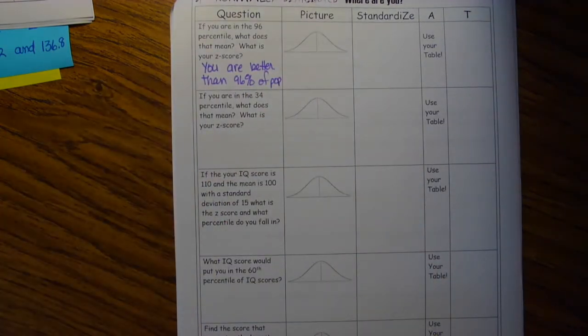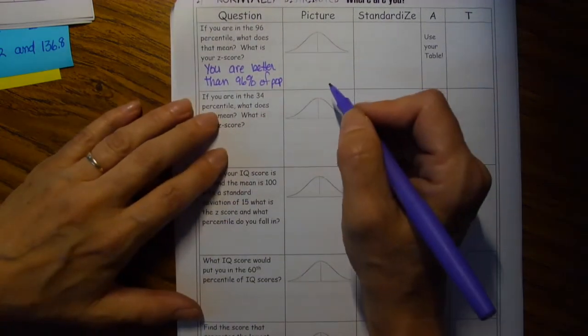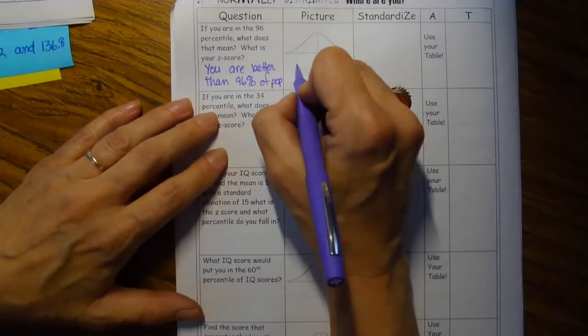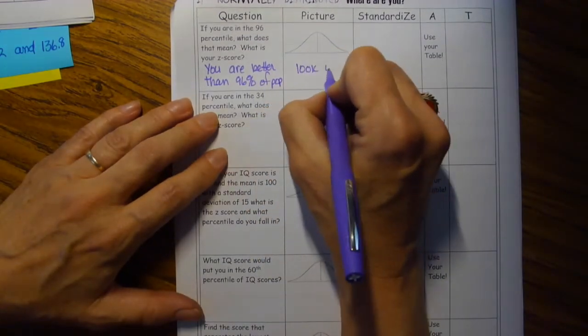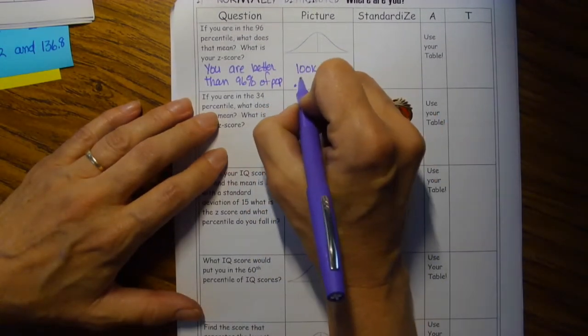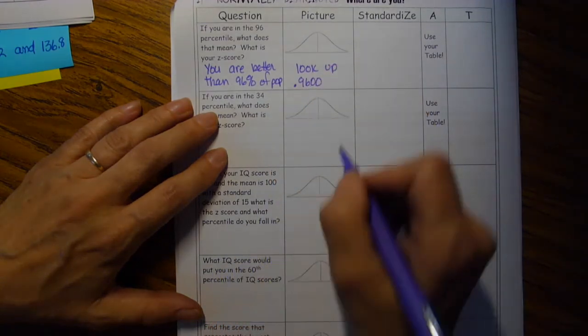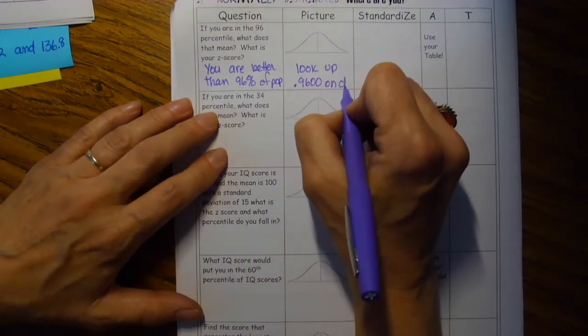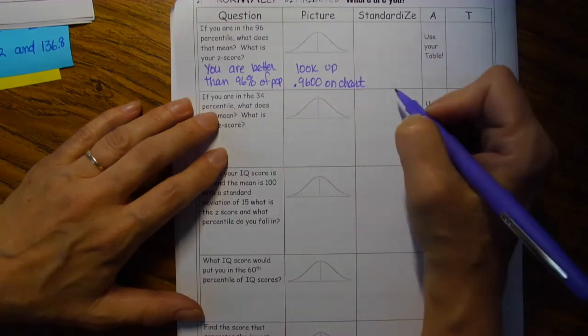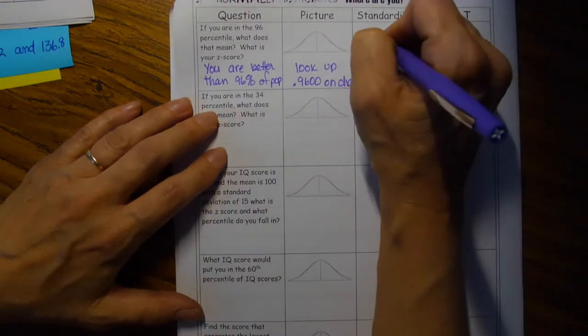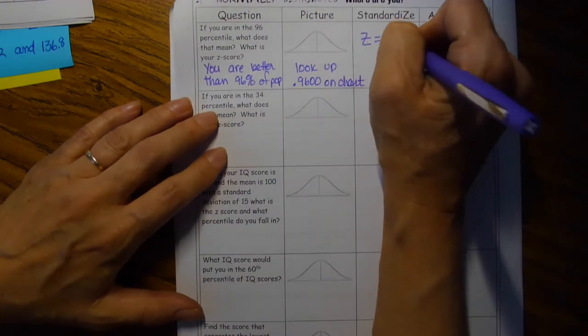Means you're way up there, right? So we could look up 0.9600 on the chart and find the Z. Z equals 1.75.